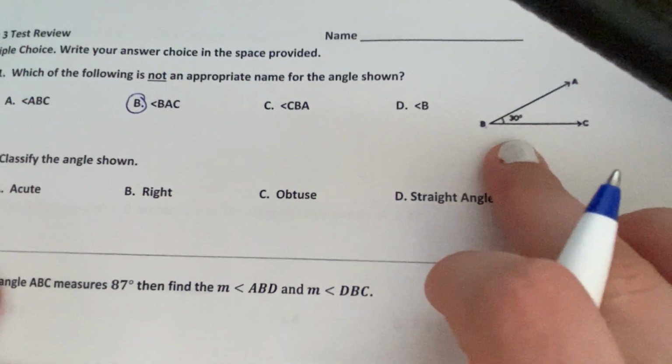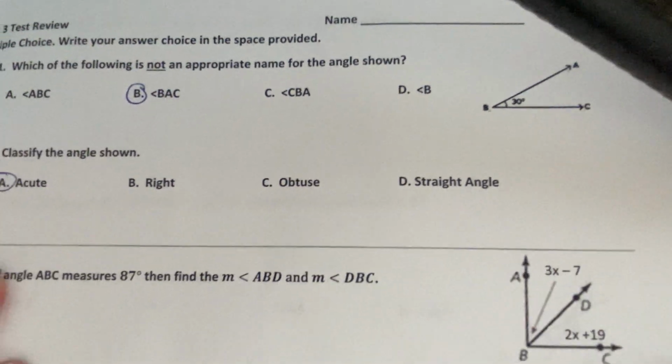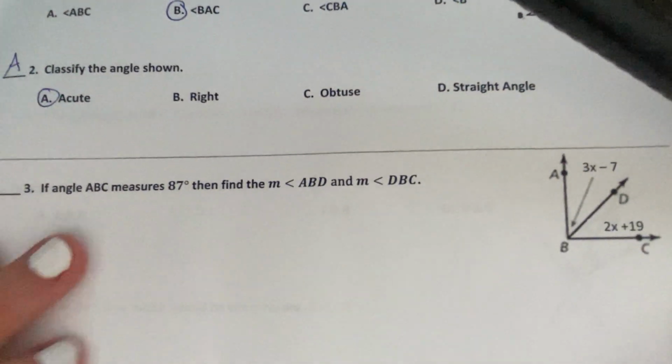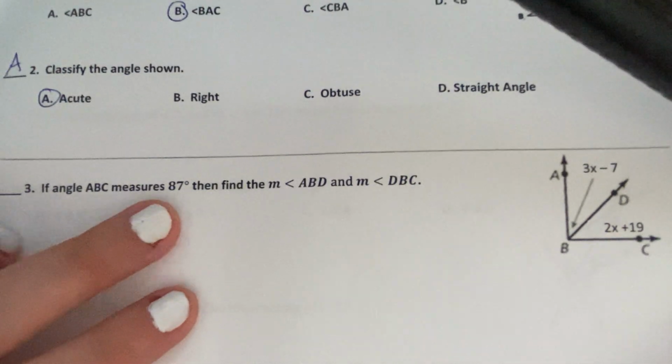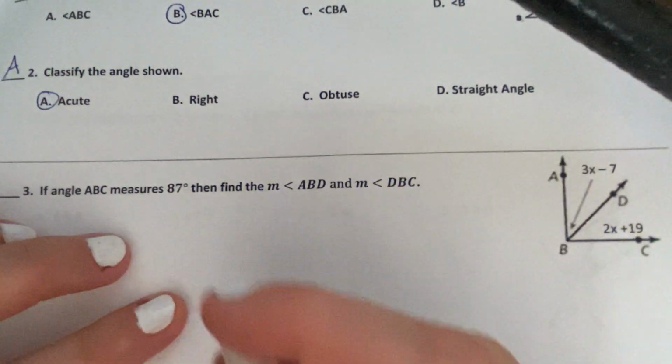All right, then over here, classify the angle. Since this is less than 90 degrees, we know it's an acute angle. Easy. Okay, these angle measures equal 87, so I know these two added together will equal 87.